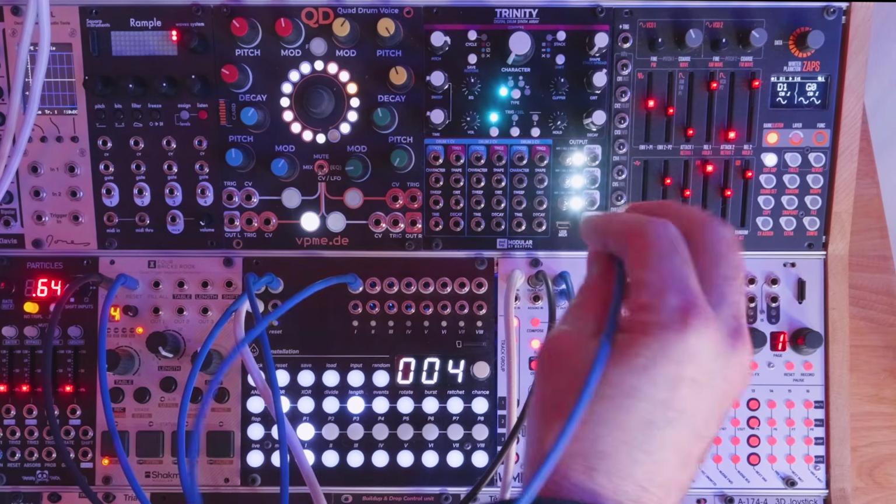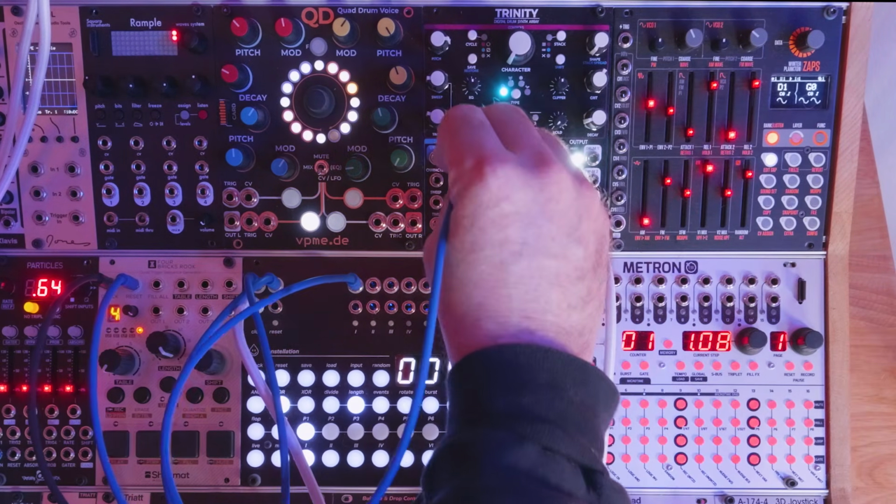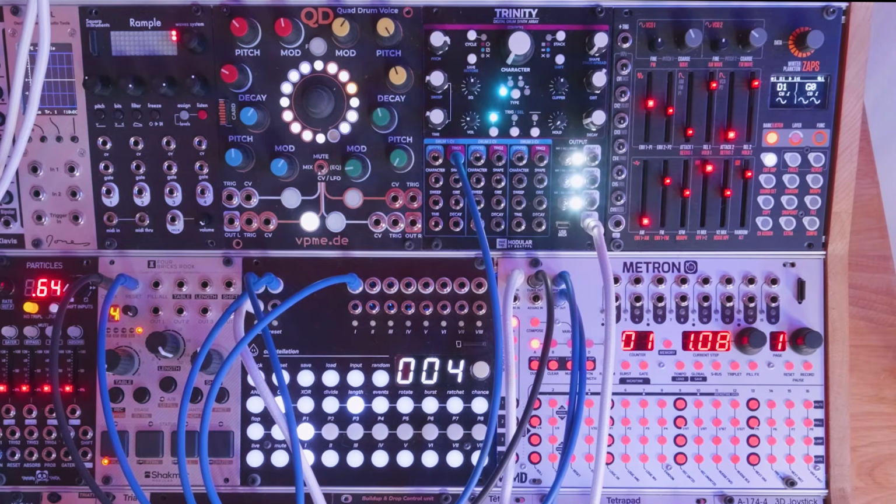I'm going to go ahead and get a kick drum from the Trinity here, just so again we can hear our rhythm as we start messing around. Oh yeah, what a beautiful kick drum.